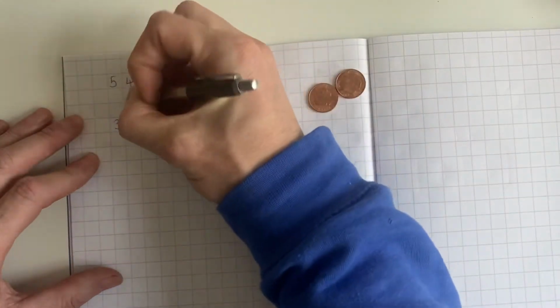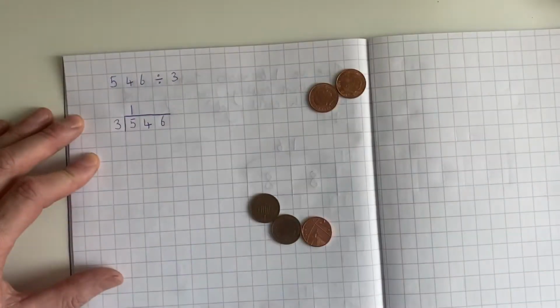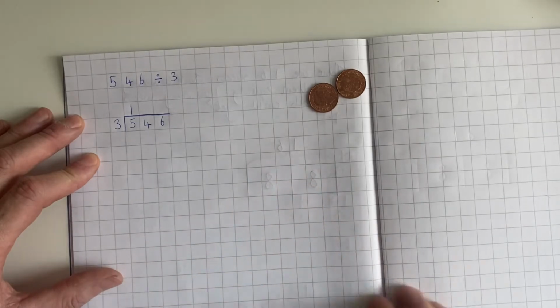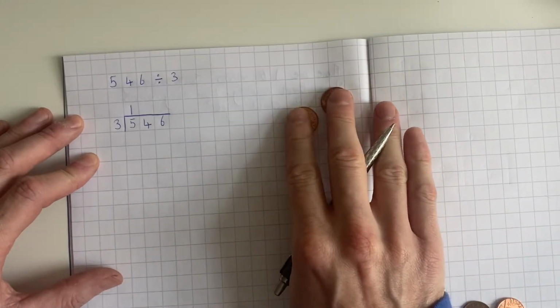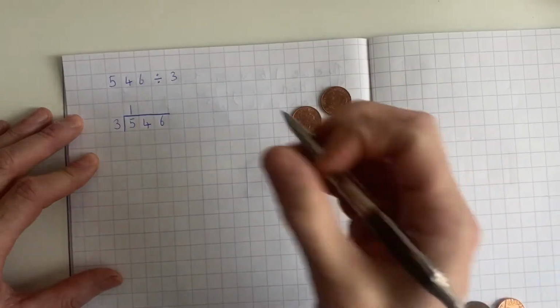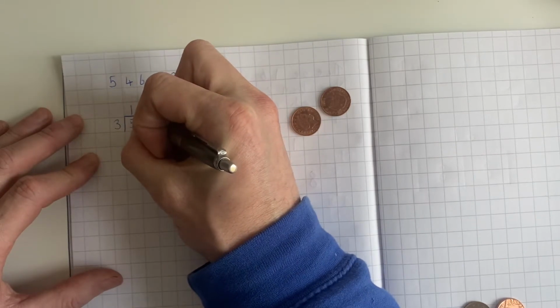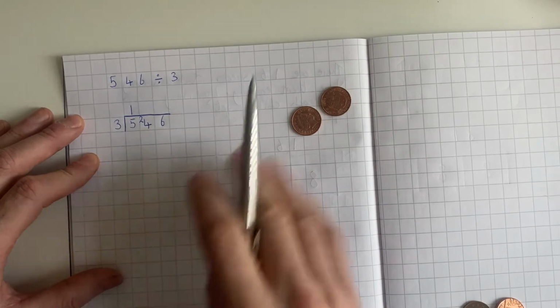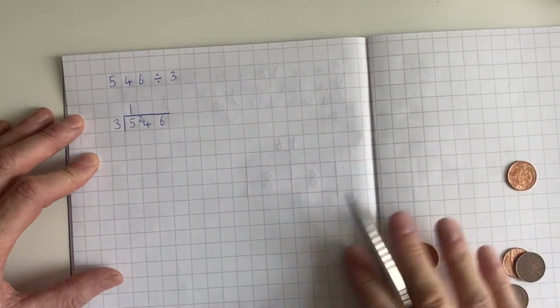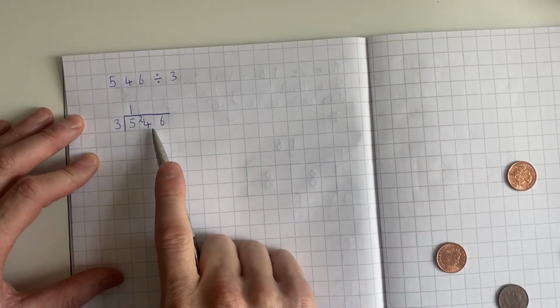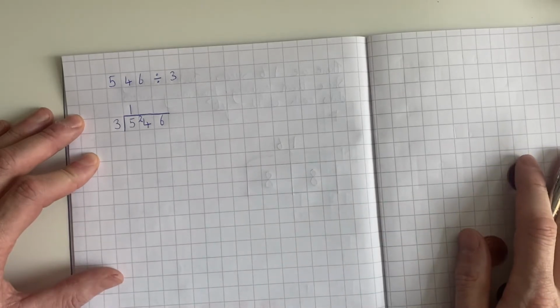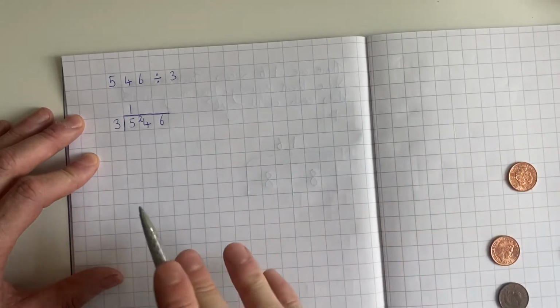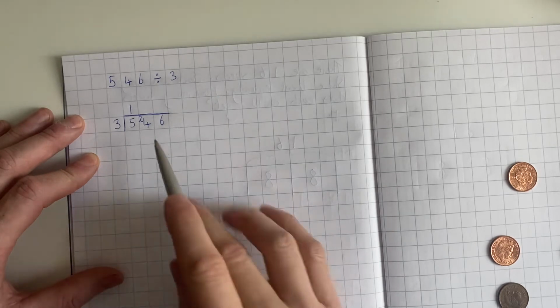So 1 goes above our 5. Now, the 2 that we have remaining, we can't just leave them. We need to carry them across. So our 2 goes in front of our 4. So now this says 24. Now what we want to do is see how many 3s go into 24. Now we could use counters, but obviously 24 is going to be a lot of counting. So let's see if we can do it in our head.